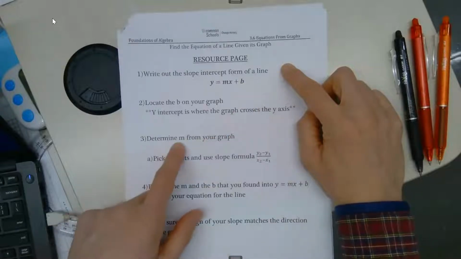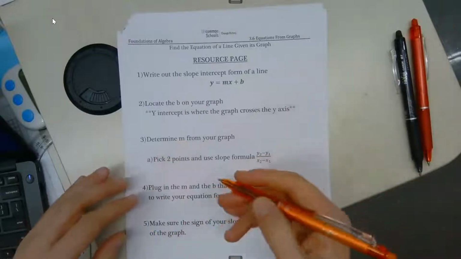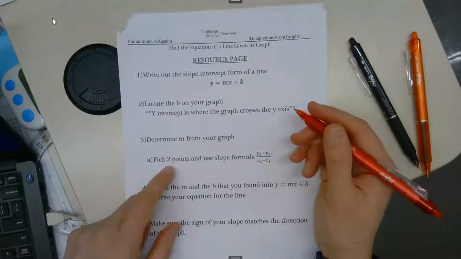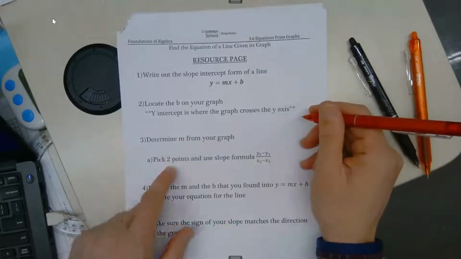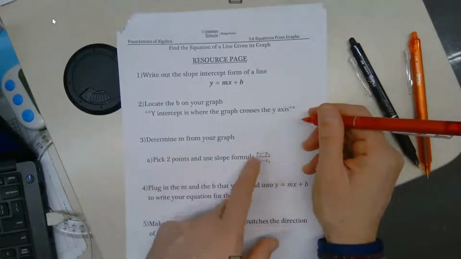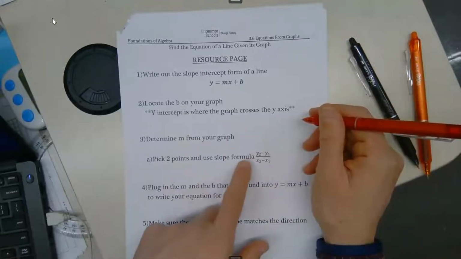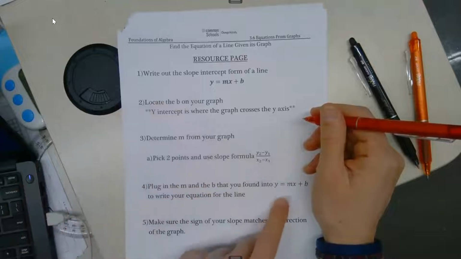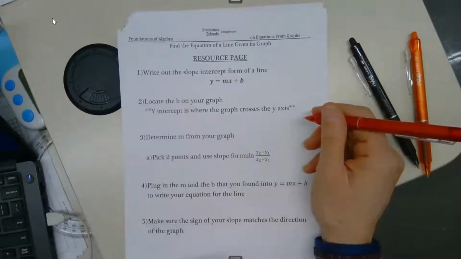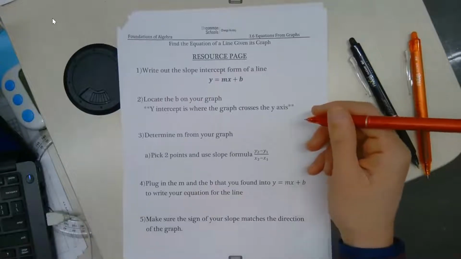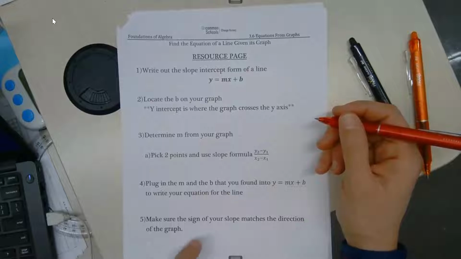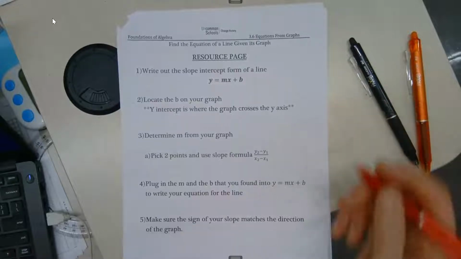Then we'll determine m, the slope from the graph. Do that by choosing 2 points, x1, y1, and x2, y2, and using the formula for slope. Once we know our slope, we'll plug in the m, and we'll plug in the b from the y-intercept into y equals mx plus b to write the equation. Then finally, we'll double check the graph and make sure that our graph has a slope that's in the same direction as the sign of the slope that we find.